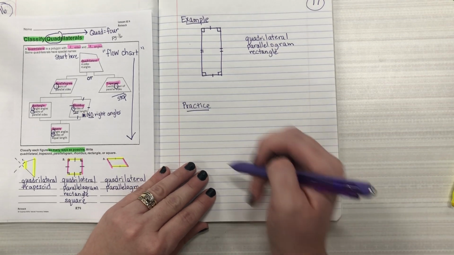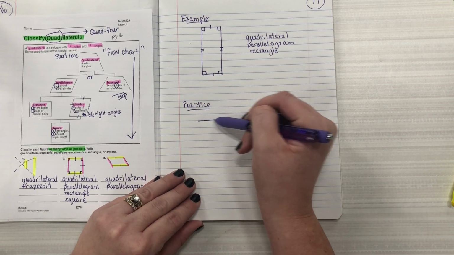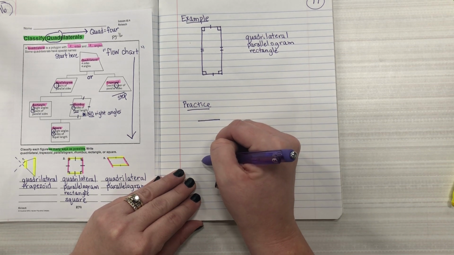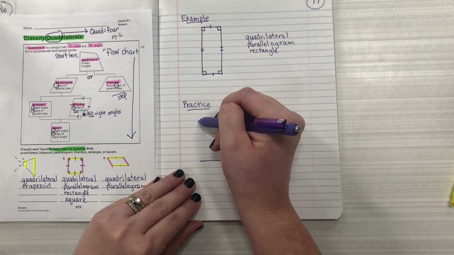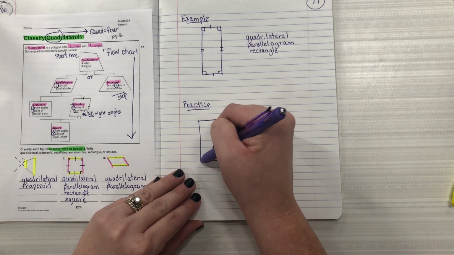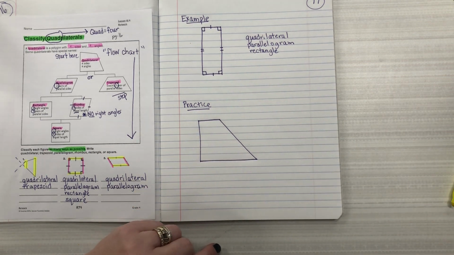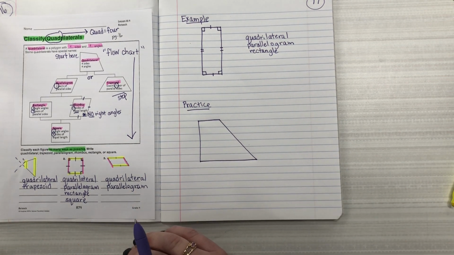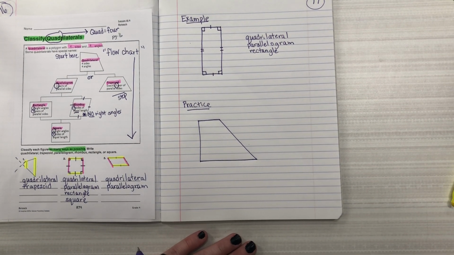In your practice, I'm going to give you one final shape. This one's a little challenging. So it's a short line at the top, skip a few lines and draw a longer line at the bottom. The left side is going to be a line straight down, and then the right side is going to be at an angle. I want you to do the same type of work. Label all of the names that apply to this shape, pause your video, and then come back and check your work.